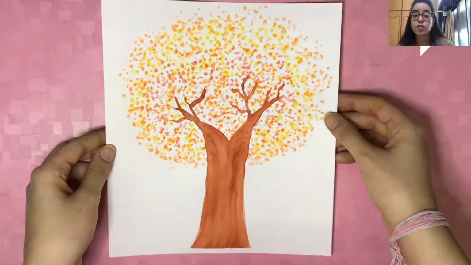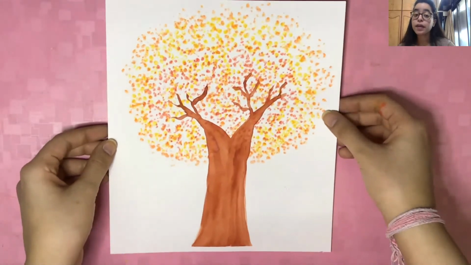Okay. So this was our class for today. This was our painting for today. We painted a beautiful autumn tree in this class. We just made use of earbuds as a simple tool for painting. So we used your earbuds. Some of you even made use of your fingers to paint this. Yes?